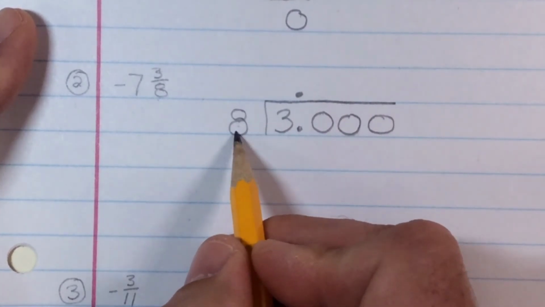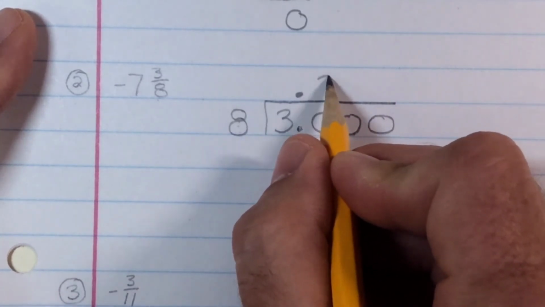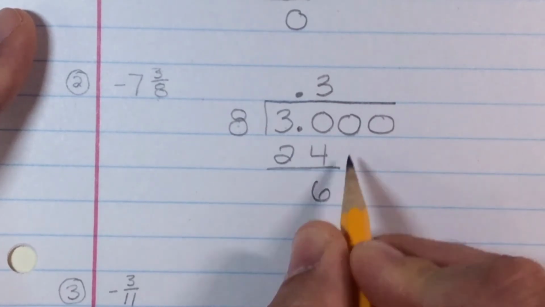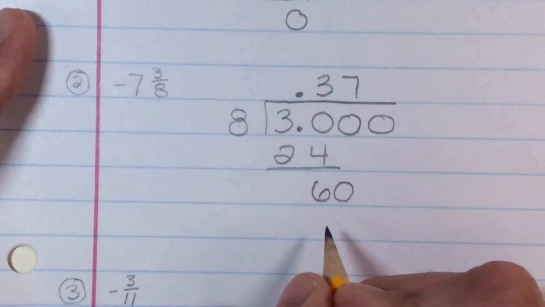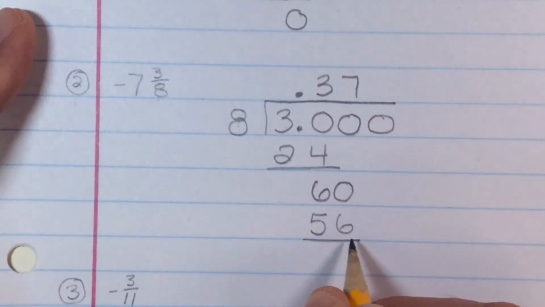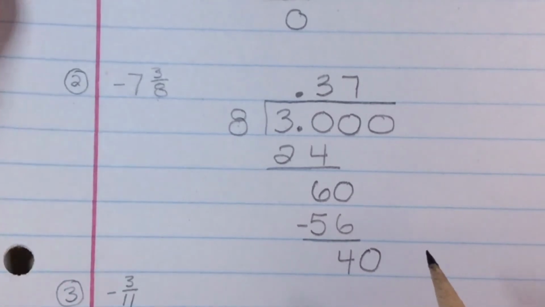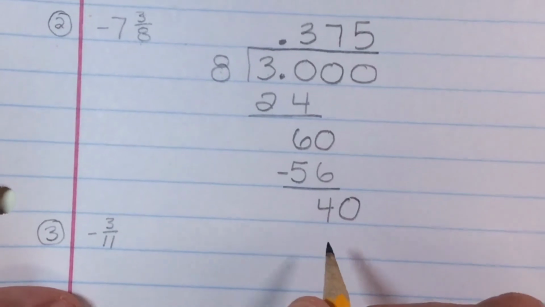So 8 into 3, no, it doesn't go. 8 into 30, that goes 3 times, which is 24. Subtract, 6, bring down a 0. 8 into 60 goes 7 times, which is 56. Subtract, bring down a 0. 8 goes into 40 5 times, which is 40.